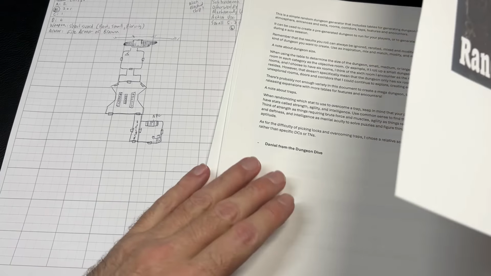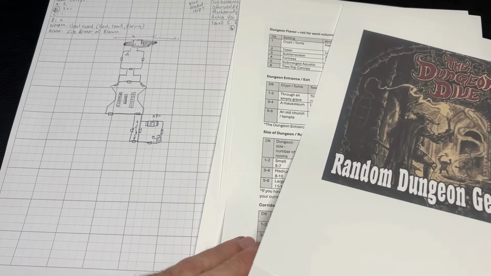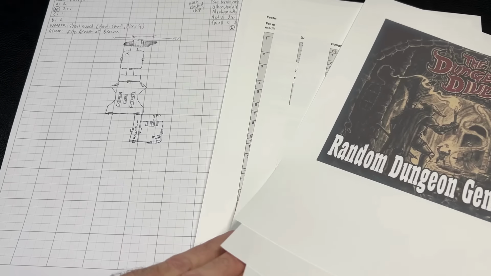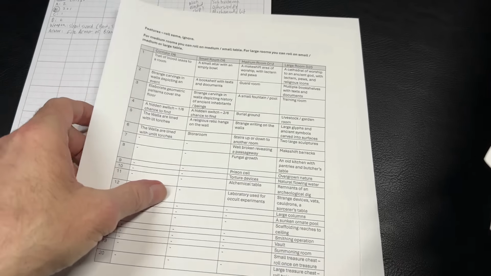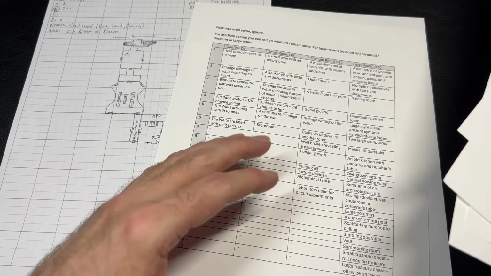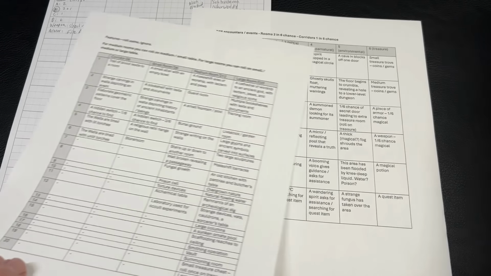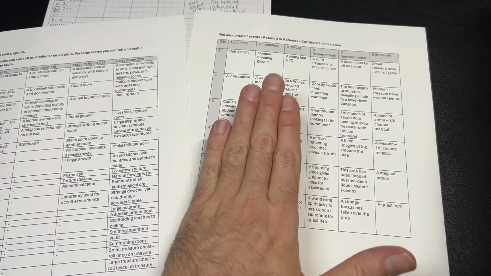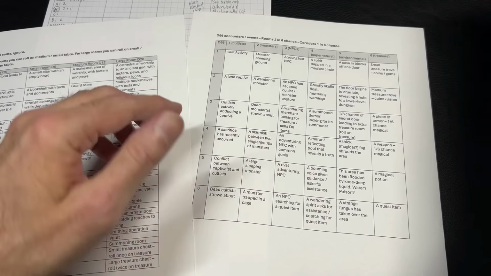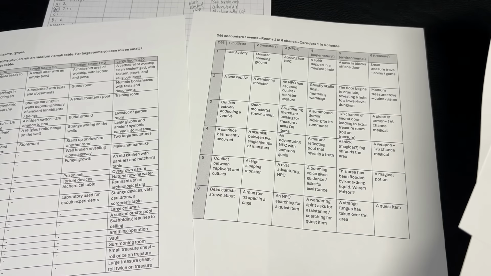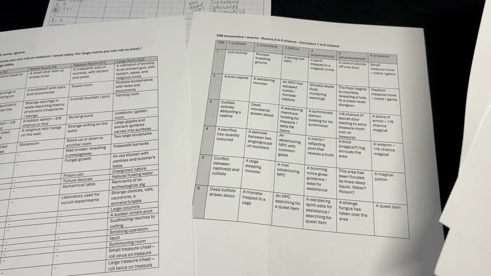Let me know if you use it, if you enjoy it, if you have any suggestions maybe for some expansions. I will be releasing more pages of features, themed features, and more pages of D66 encounters that might be themed to different settings and types of creatures.